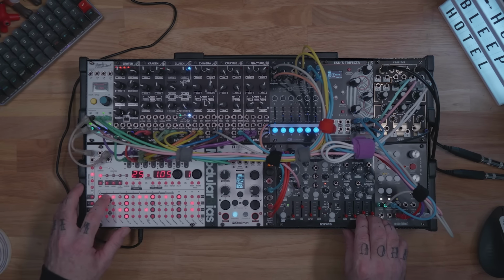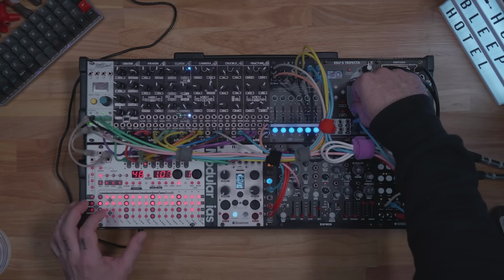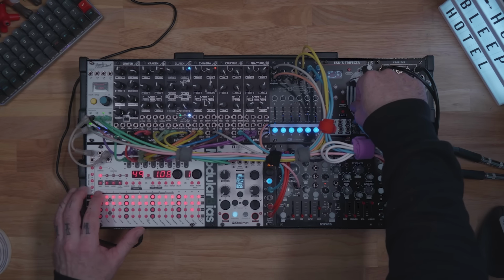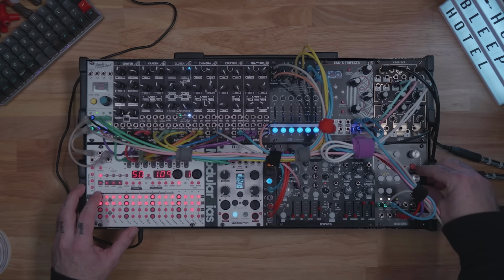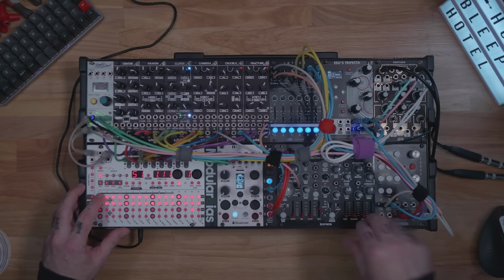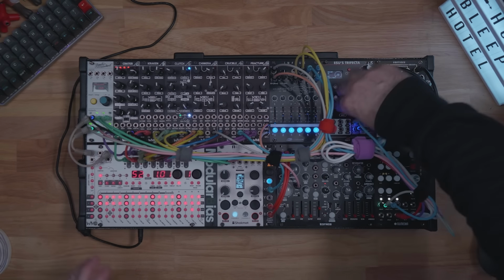If I need to do a build-up, I usually kill the kick, push these up to create space, come over here, turn up the reverb, and when I'm ready to go back, bring it down. That is it. I've been having a lot of fun with this.